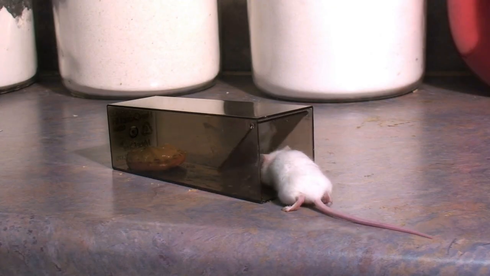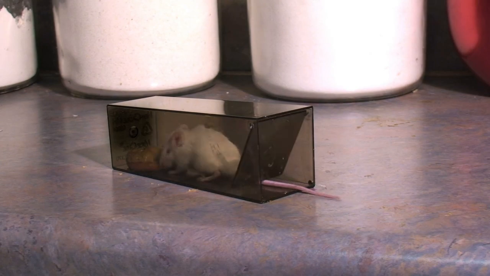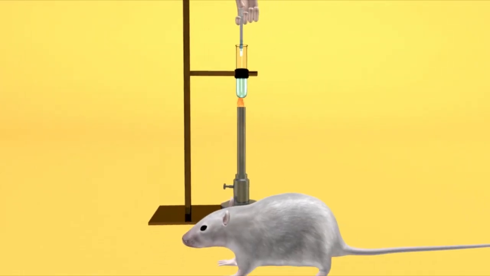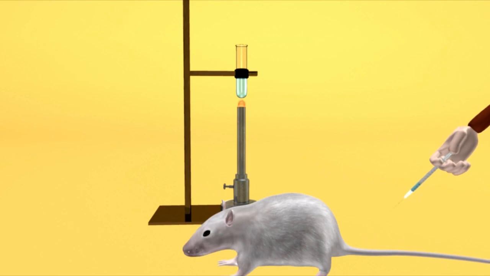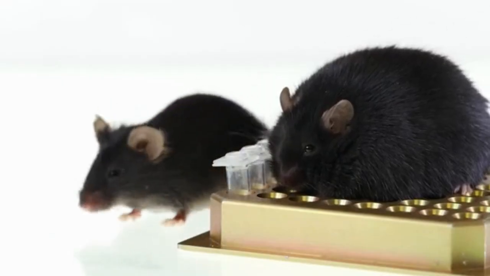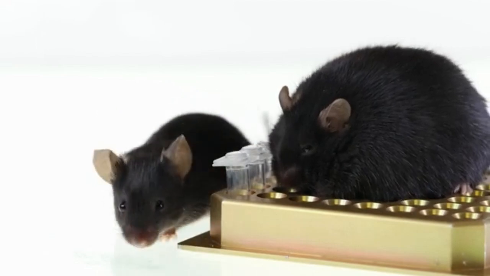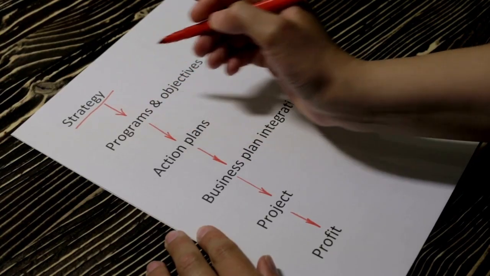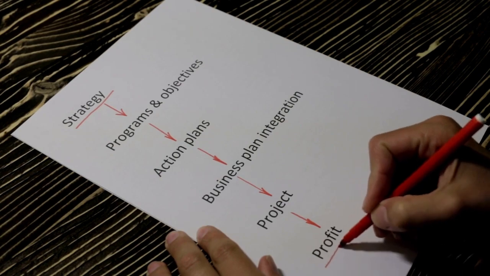If the rat presses the lever, it gets a food pellet reward. The rat quickly learns to press the lever more often. That's called positive reinforcement. But if pressing the lever gives the rat a mild electric shock, it'll avoid the lever. That's negative reinforcement or punishment, depending on the setup.